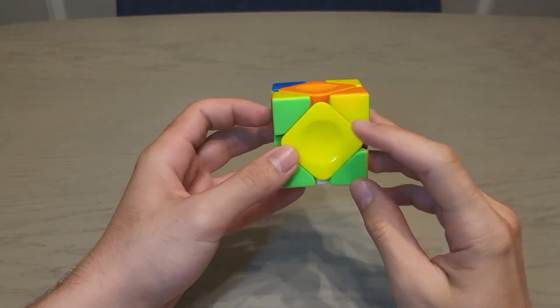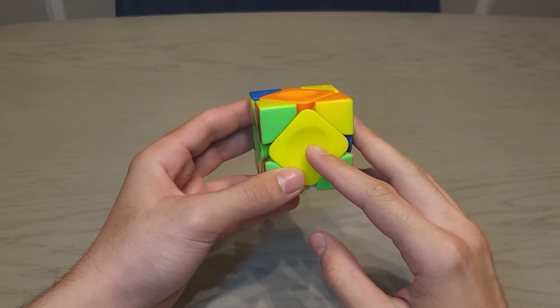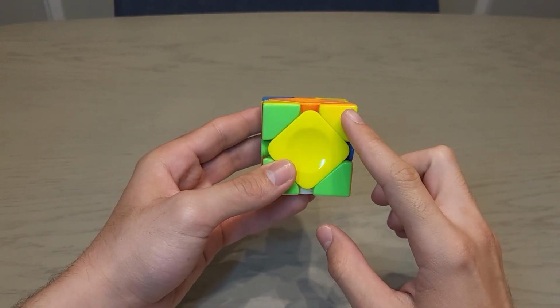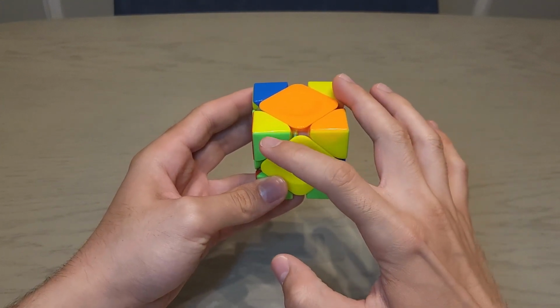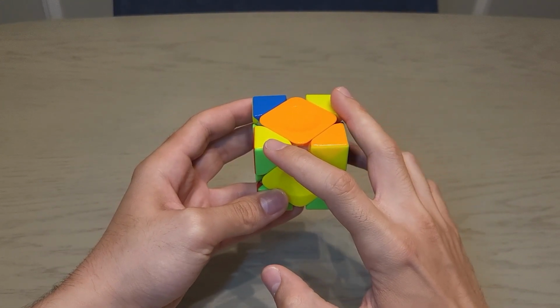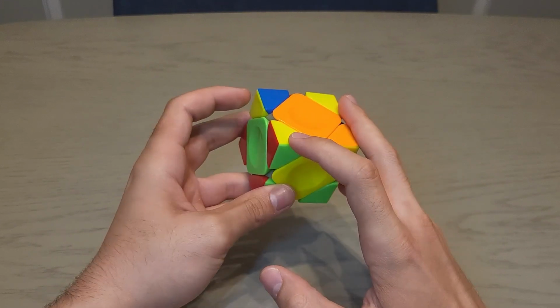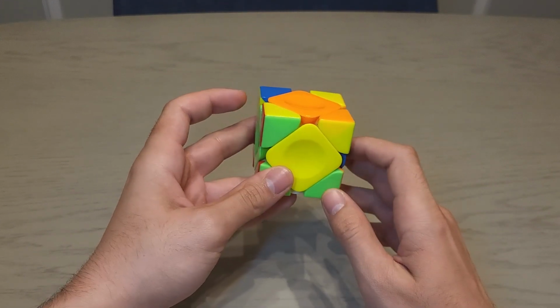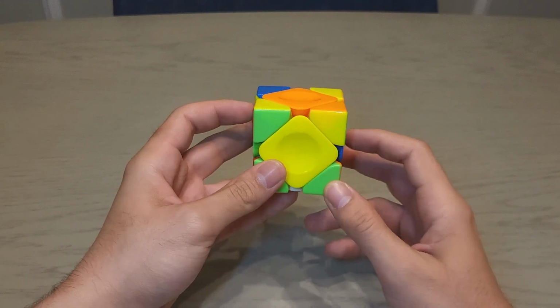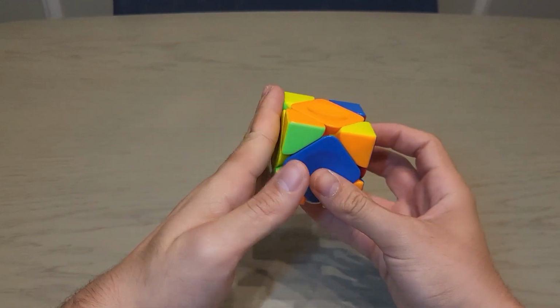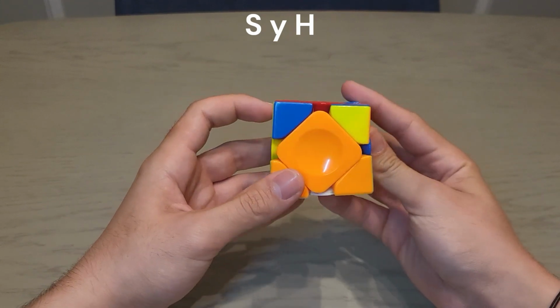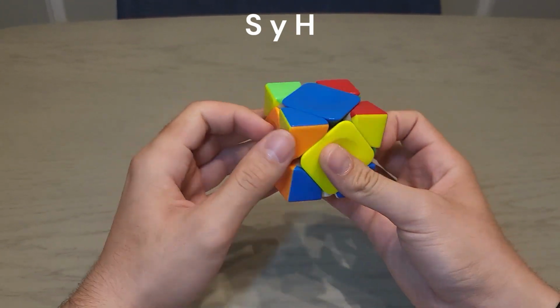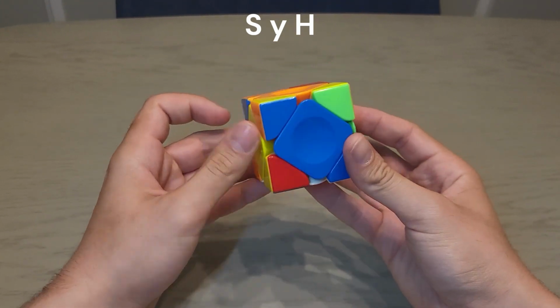The next case, we have the yellow center here in front of us, with this yellow corner oriented to the yellow center, two opposite yellow corners oriented on the top layer, and one yellow corner here oriented on the left. We have to keep the yellow center, again, here on the left, and the algorithm is sledge, Y, and hedge.